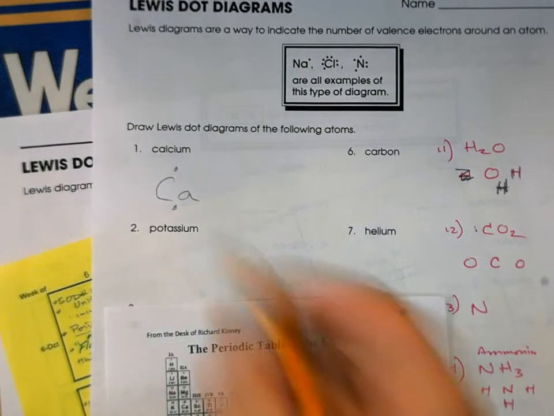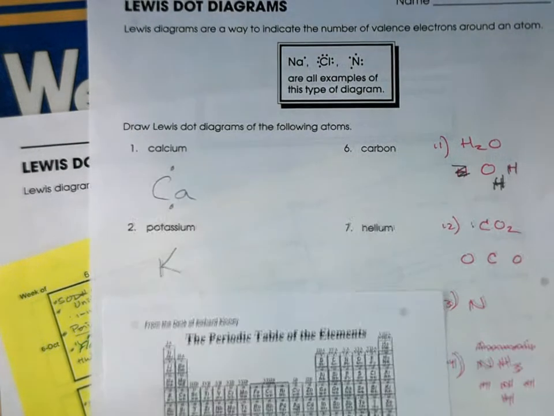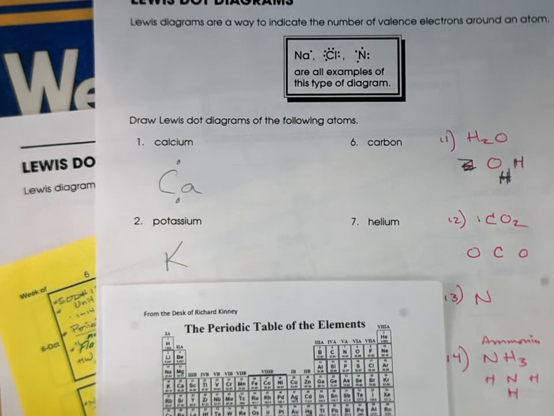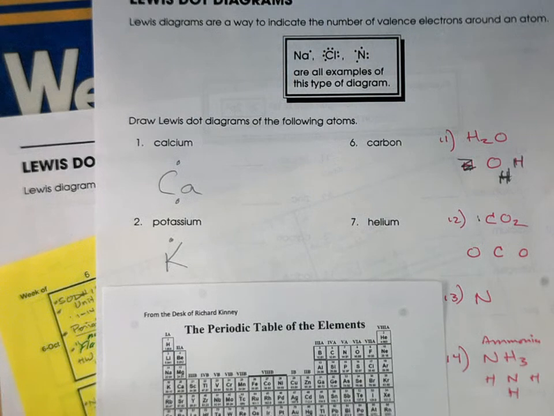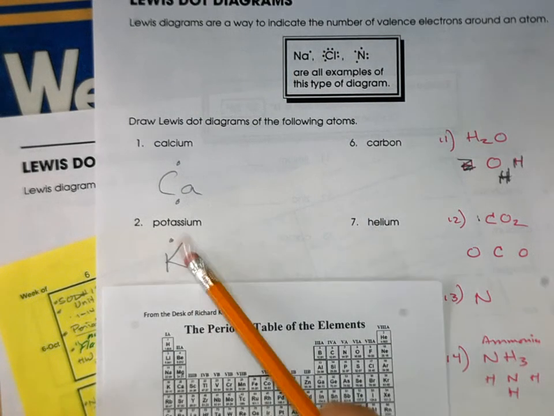Potassium. What group is potassium in? Thank you. Group 1, how many valence electrons? 1. Have you ever heard of Special K cereal? Okay. You know why they call it Special K? Because it's fortified with potassium.